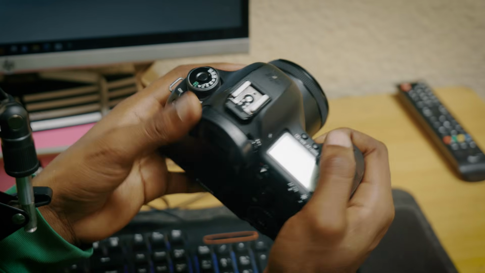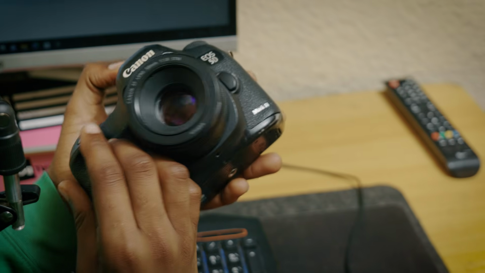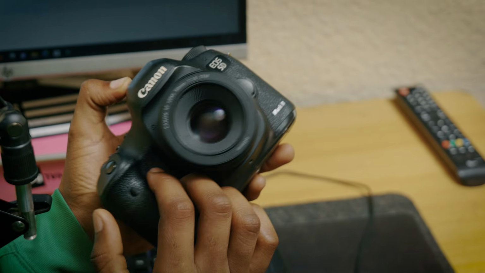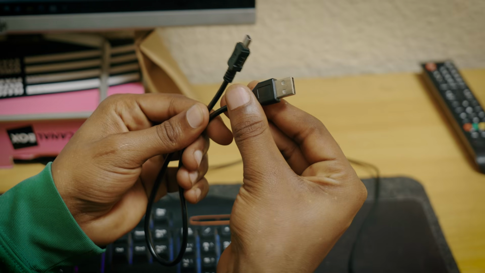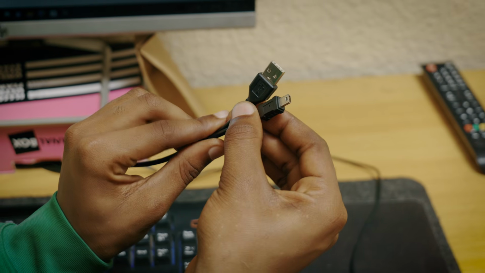Guys, today in this video I'm going to show you how to install CineStyle in the Canon cameras here, and I'm going to use Canon EOS 5D Mark III. Okay, so if you have Mark II, Mark IV, 80D, 90D, there is no problem. And then here too I have the Canon USB cable cord for Canon, guys. Okay, this is which I am going to use to connect my camera and PC.